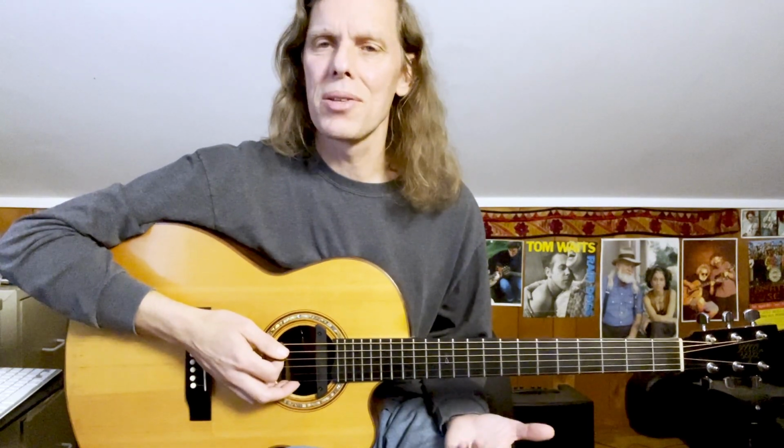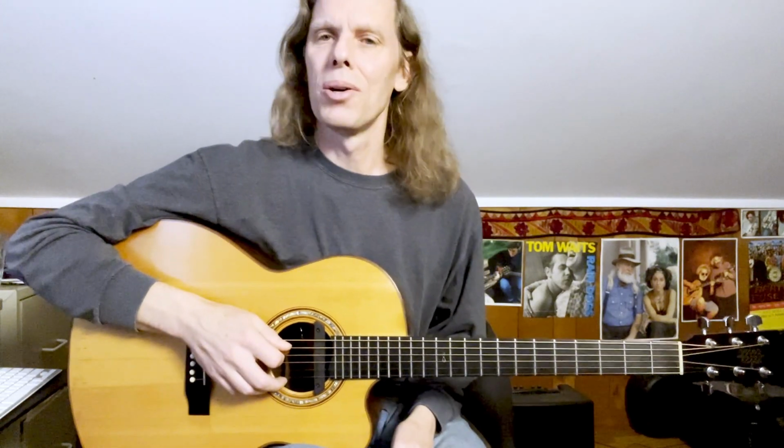So we're tuning 3 strings down and leaving 3 in standard tuning. 6th string goes down a step to D, 5th string down a step to G, 1st string down a step to D. So as with other open tunings, the open strings give us a chord. So this is a G major chord, just on the open strings.